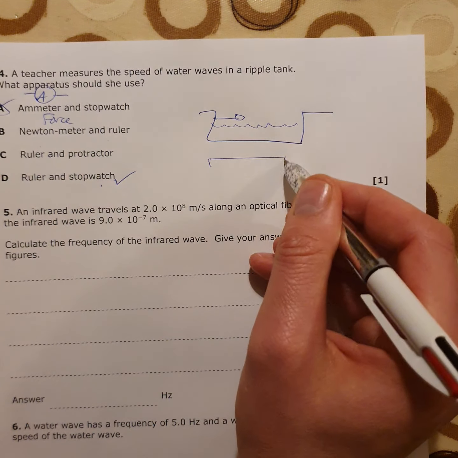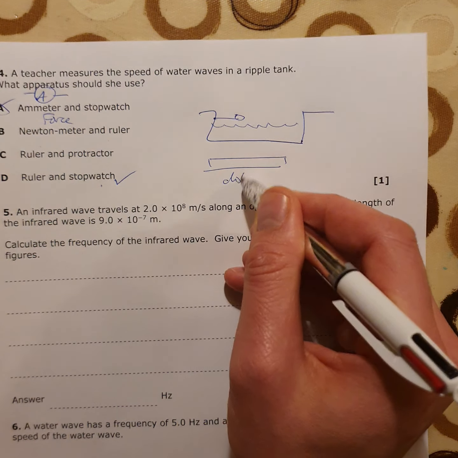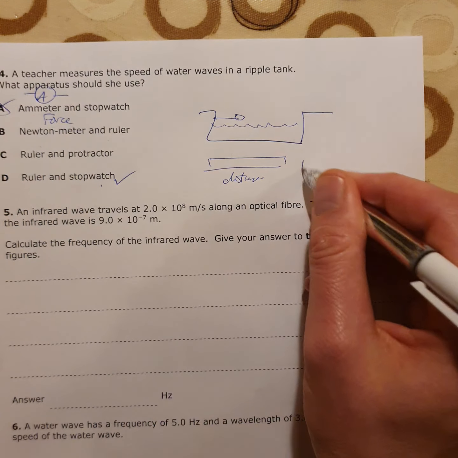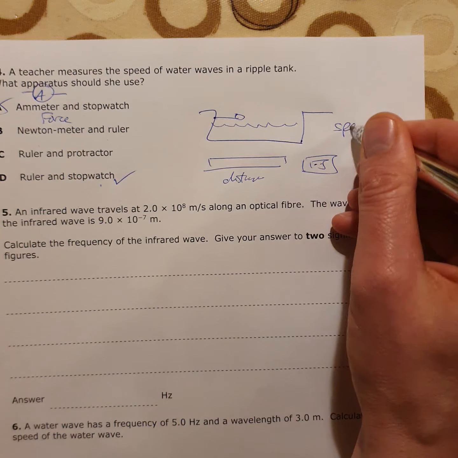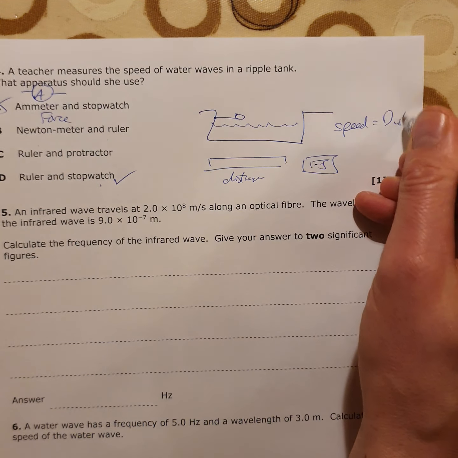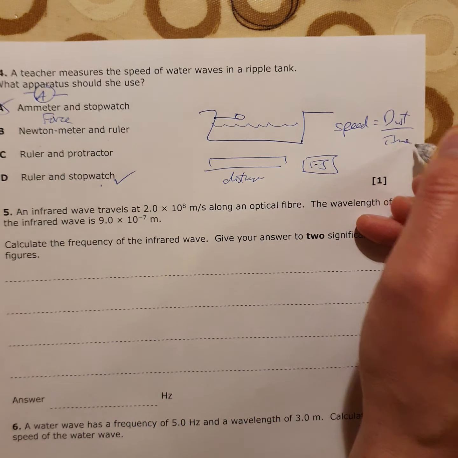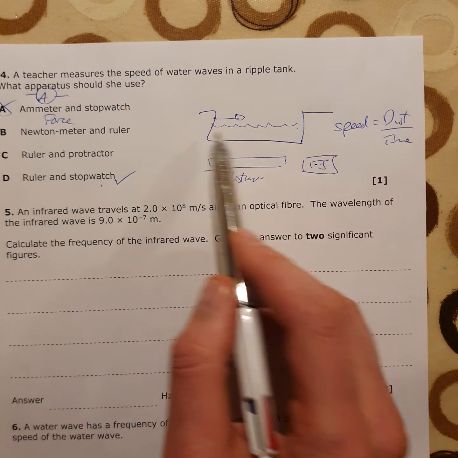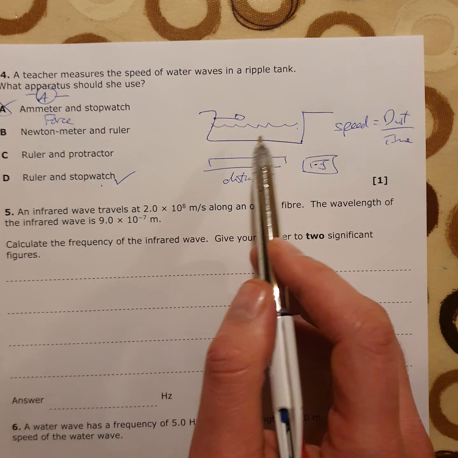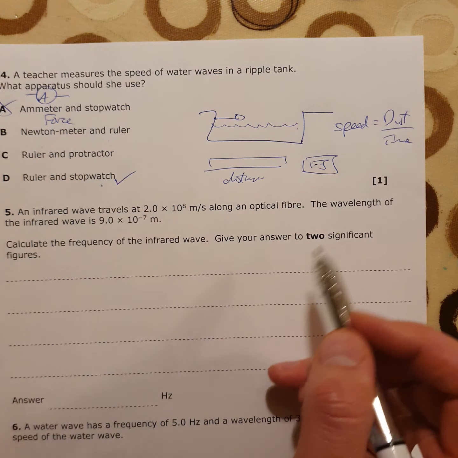So we're going to measure the distance with a ruler and time it with a stopwatch. There's our little display. And we're going to go wave speed is distance over the time. So by knowing the time it takes the waves to cross the ripple tank and knowing the distance that it takes, we can calculate the speed.